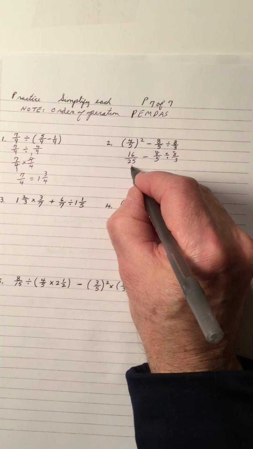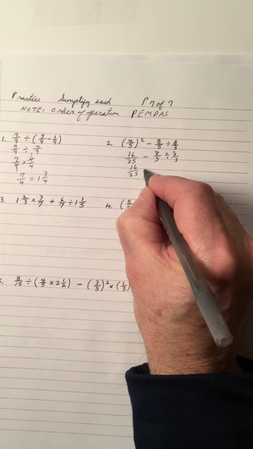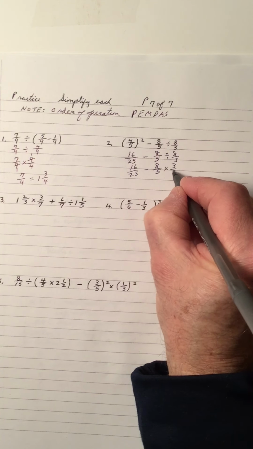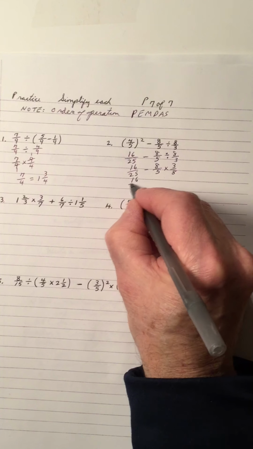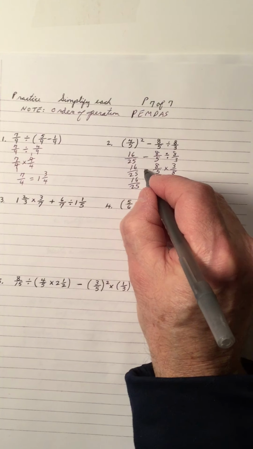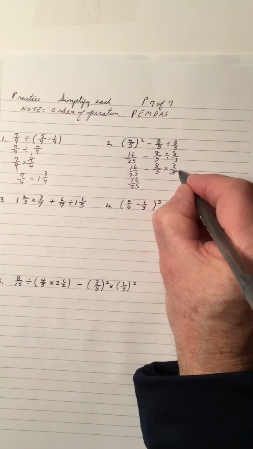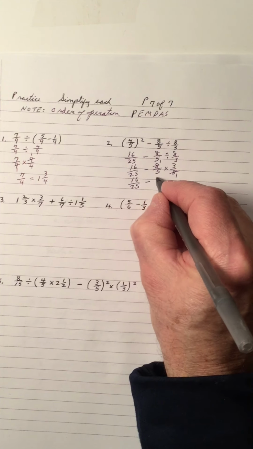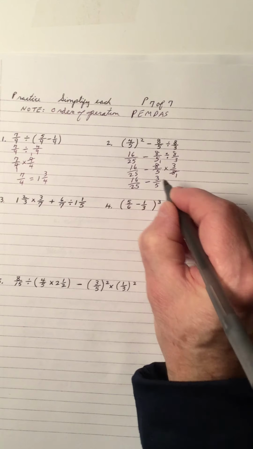So I divide first. So 16 over 25, 8 over 5 times its reciprocal, 3 over 8. So that's 16 over 25. Remember, I have to keep going until the multiplication is completed. 8 into 8 goes 1 and 1. So I get 3, subtract 3 over 5.